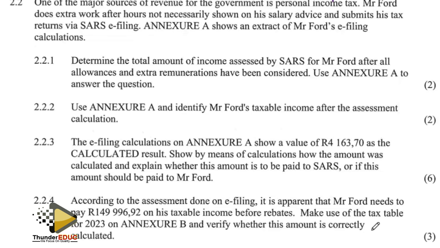One of the major sources of revenue for the government is personal income tax. Mr. Ford does extra work after hours, not necessarily shown on his salary advice, and submits his tax returns via SARS e-filing.